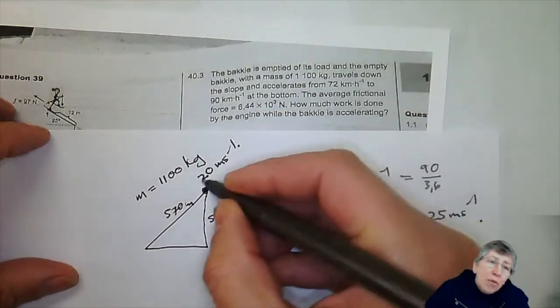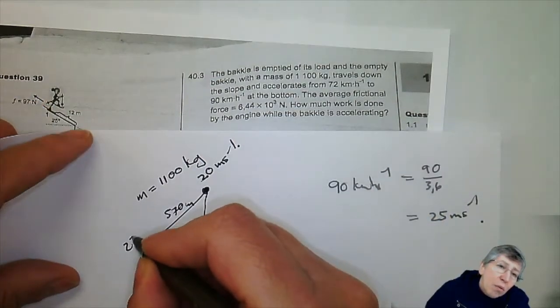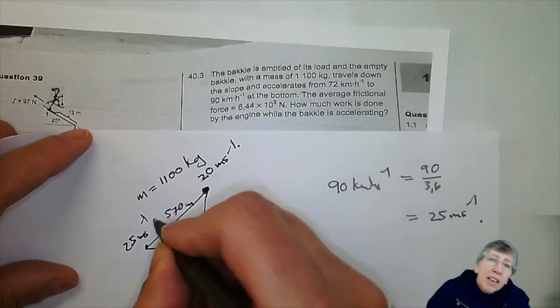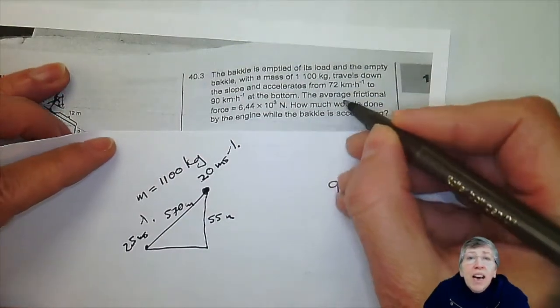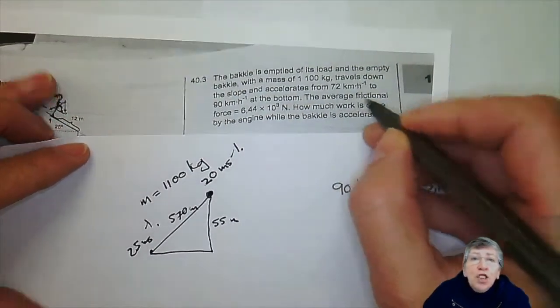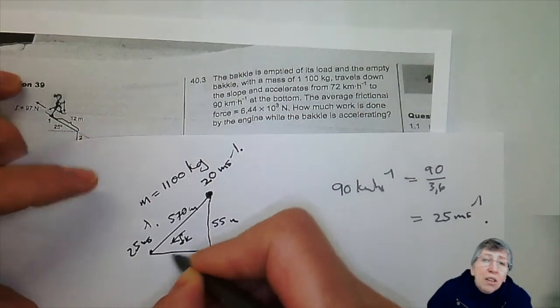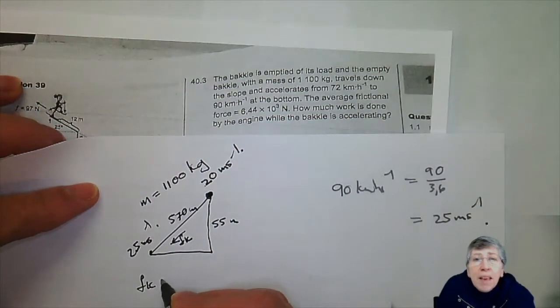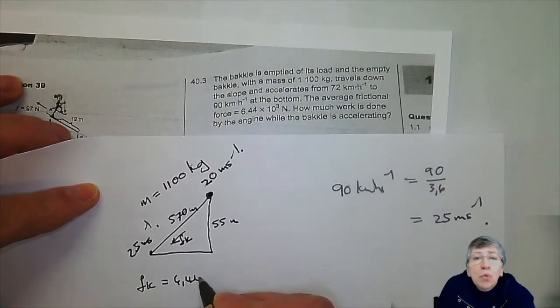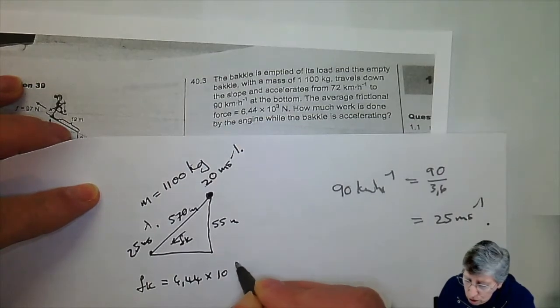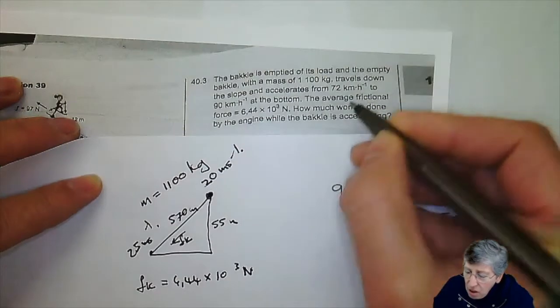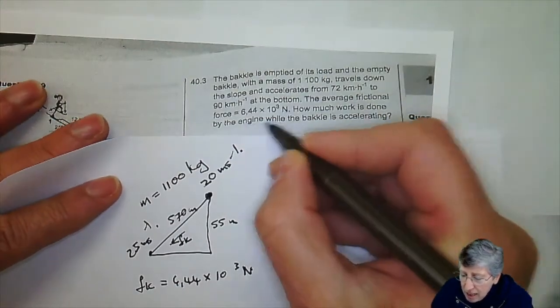So we've got 20 up there, and then 25 meters per second down there. Now they tell us the average frictional force. The frictional force is equal to 6,44 times 10 to the third Newton. And now they ask, how much work is done by the engine?